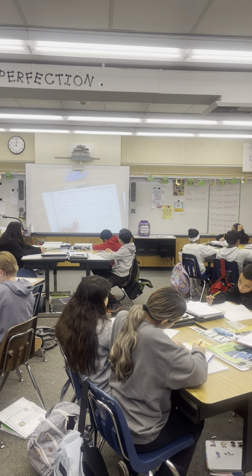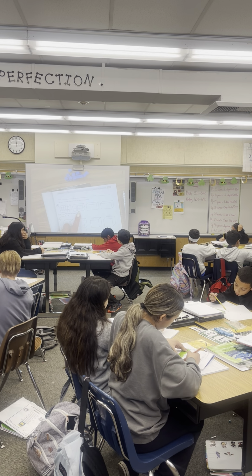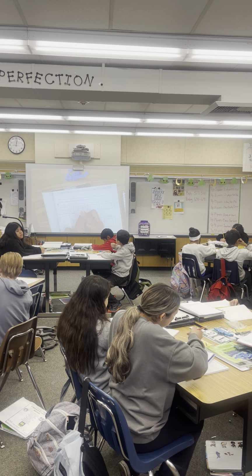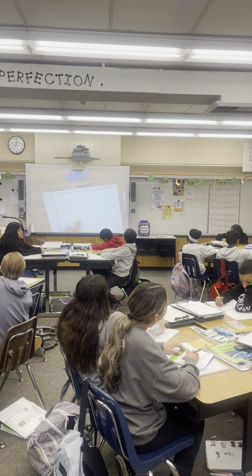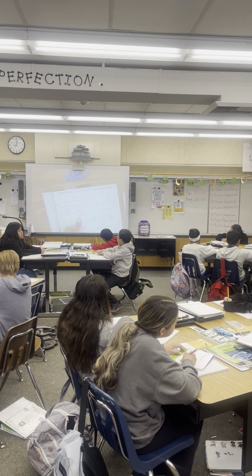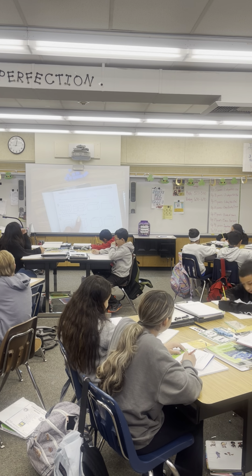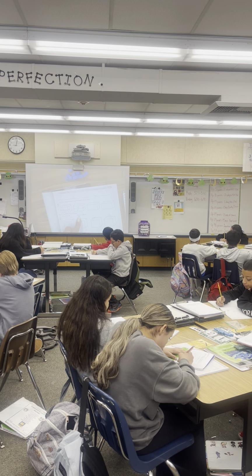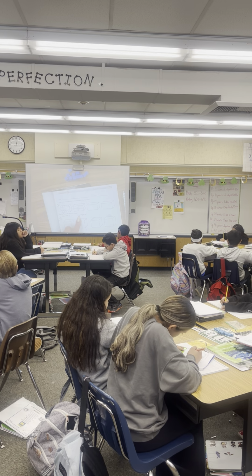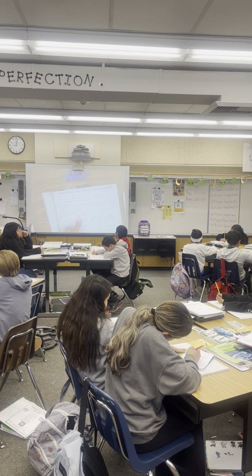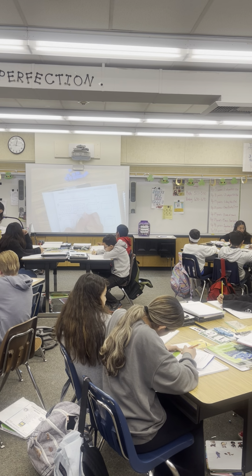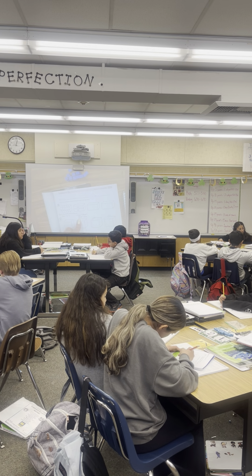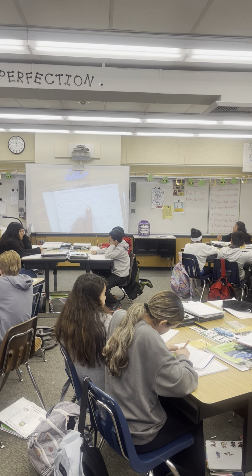So now, what addition expression can I write? Hadassah, what addition expression can I write for this one? 10 centimeters cubed plus 10 centimeters cubed. How many layers do you have? 2. So you add 10 centimeters cubed how many times? 2 times. What would be our multiplication equation? 10 centimeters cubed times 2. Good. Is there a third way we could split this?